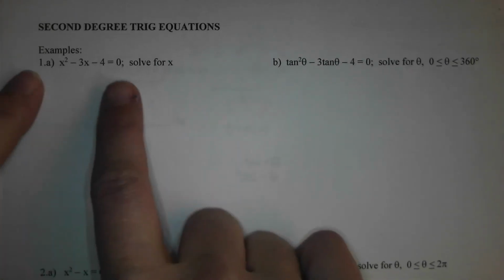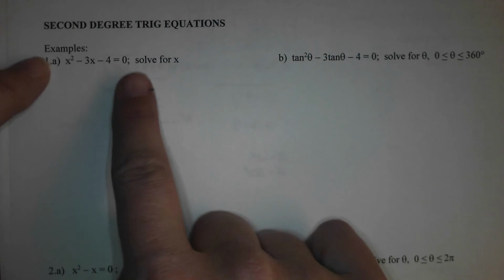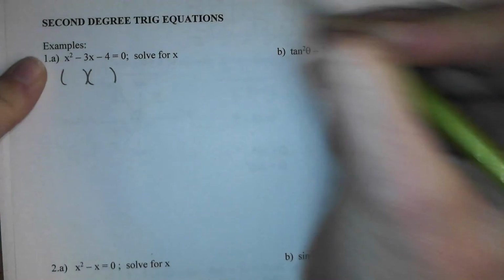Okay, second degree trig equations brings us into the quadratic world, so factoring or quadratic formula type stuff. Yeah, that's the one. So before we add trig into it, just to remind you how we would solve for x in a quadratic that's factorable, we would factor it and tee it up, right?